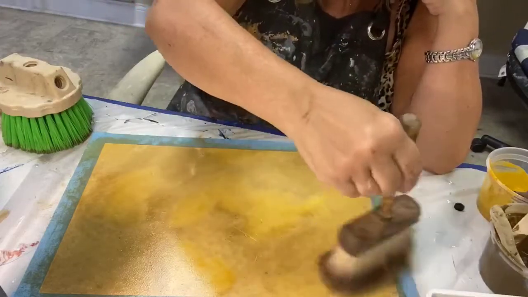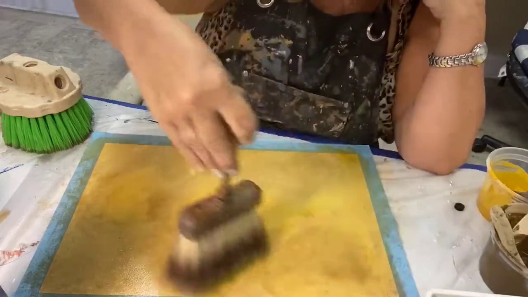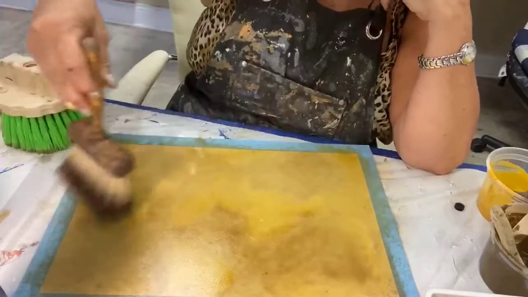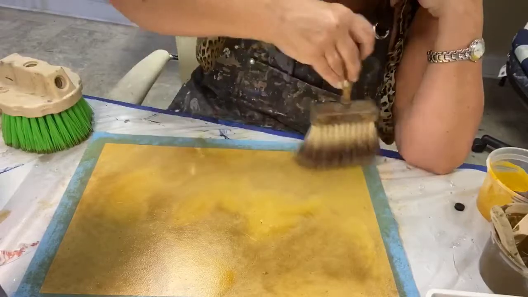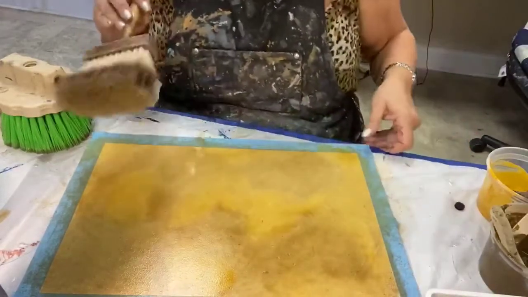Okay, I am doing this with literally probably the worst, most beat-up badger brush I own. So if I can get a good finish out of this brush, anybody can. And you can work your glaze quite a while.